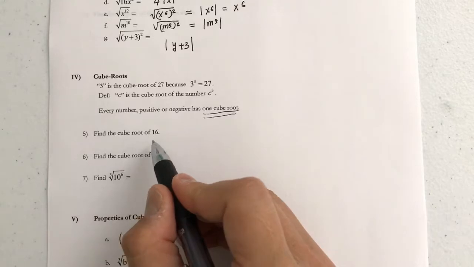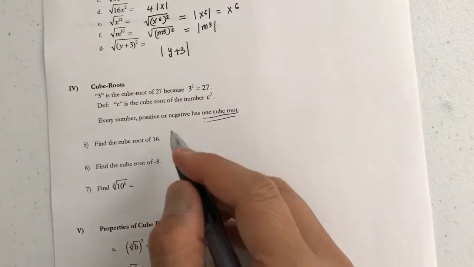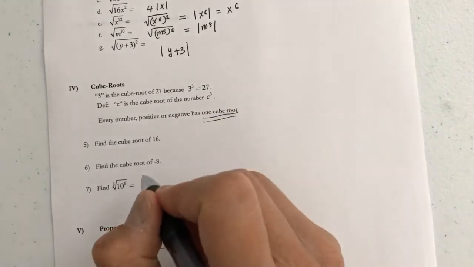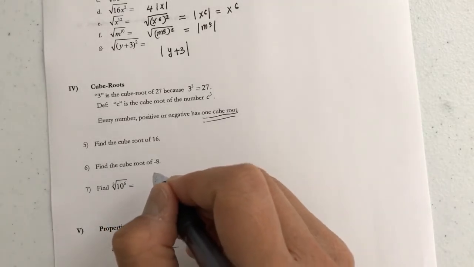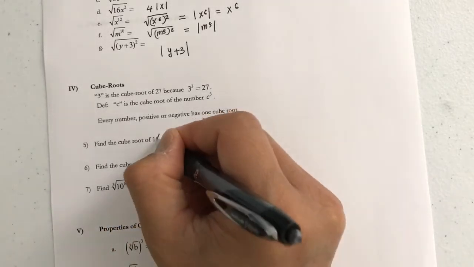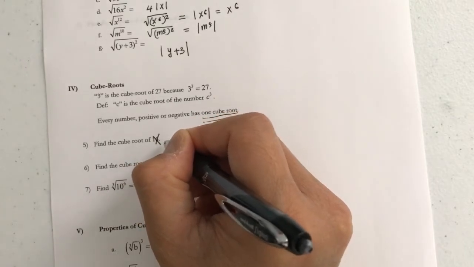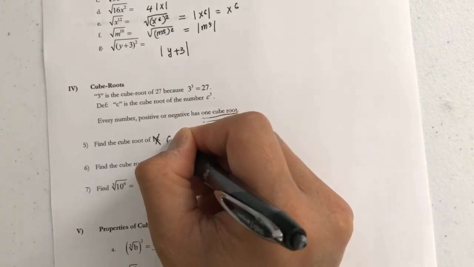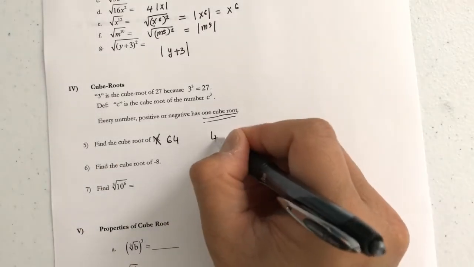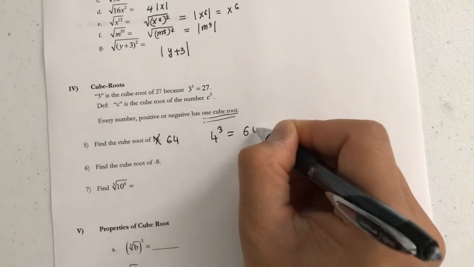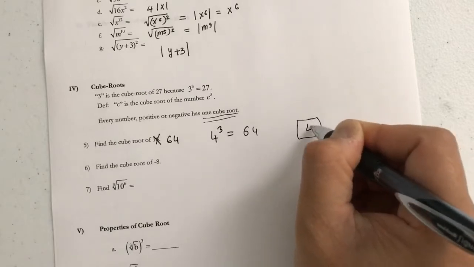So what's the cube root of 16? Find the number such that when you cube it, you get 16. And there isn't any nice one. So let's change this to 64. Okay, so find the cube root of 64. Well, we know that 4 cubed is 64. So the cube root of 64 is going to be 4.